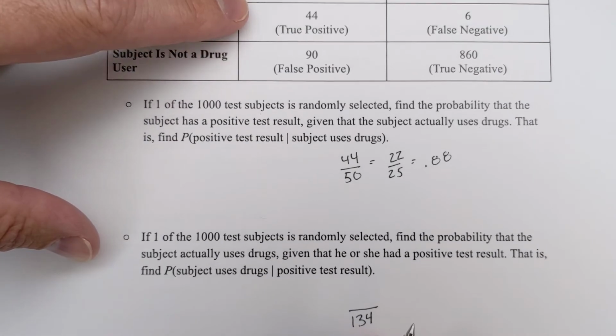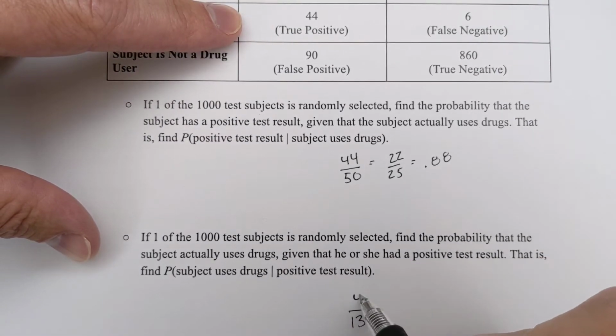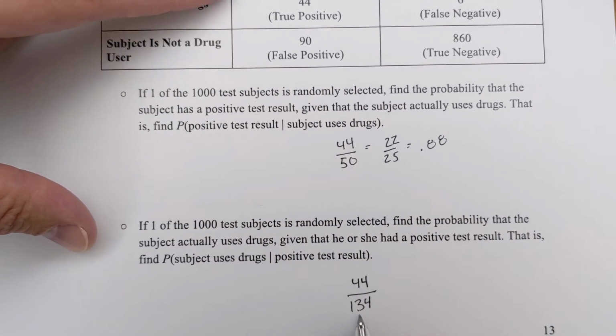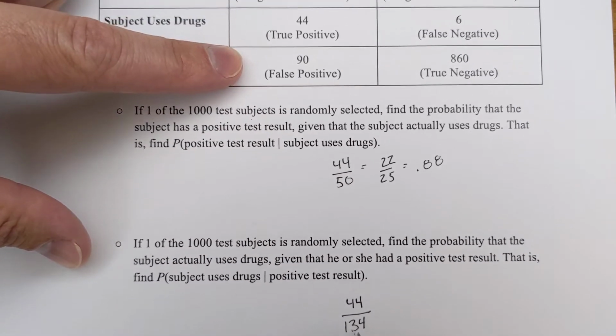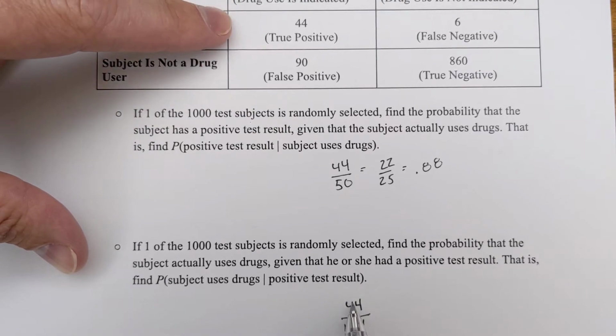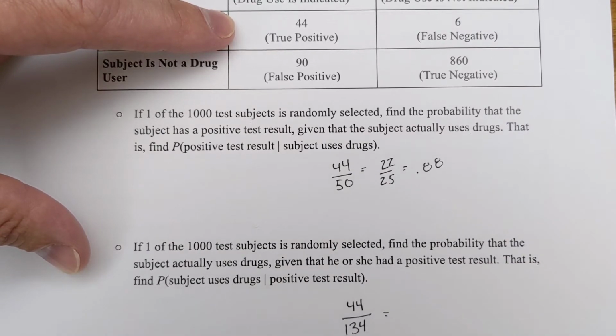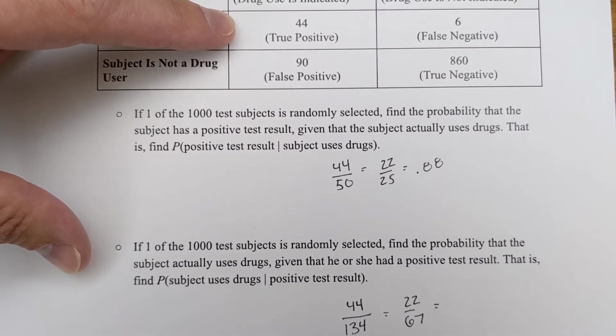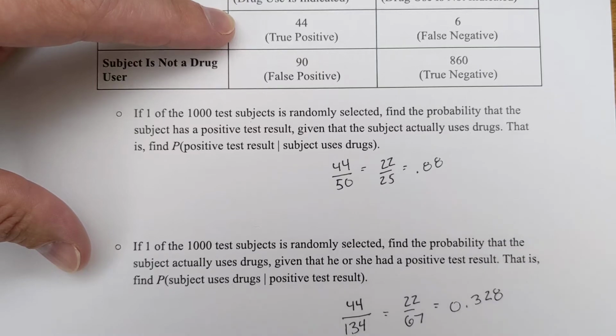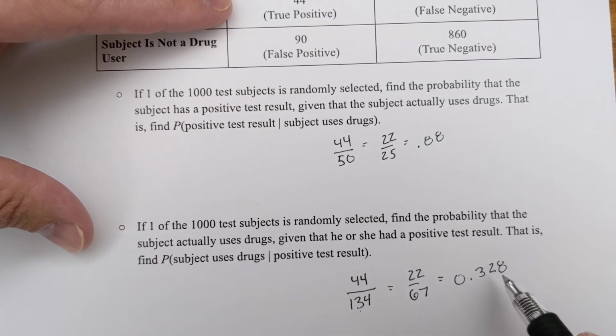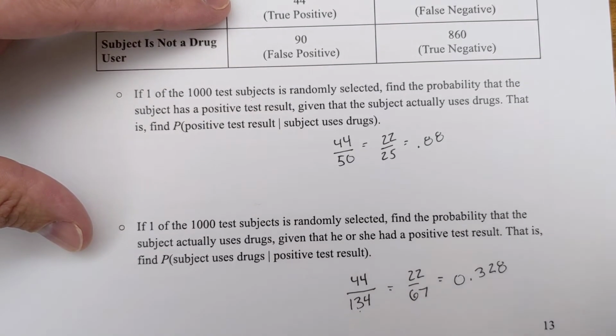Do they use drugs is the top number again. So it's 44. So I know they had a positive result, so 44 plus 90. How many of them actually use drugs is the top row value here. So 44 out of 134 is 22 out of 67, or as a decimal, 0.328 is the probability. It does keep going, but we usually go to 3 places for the probabilities.